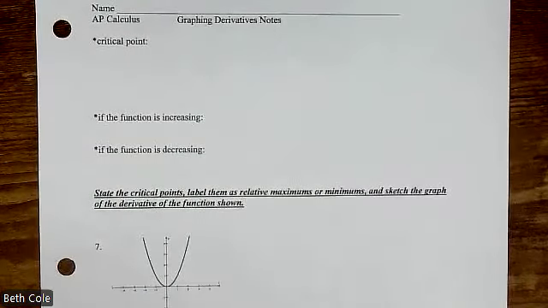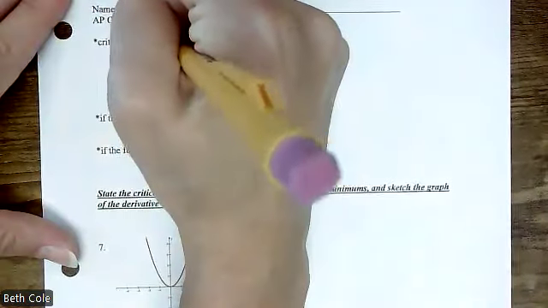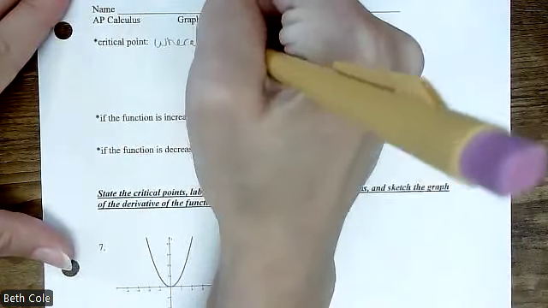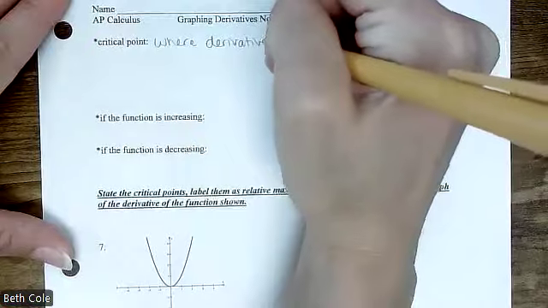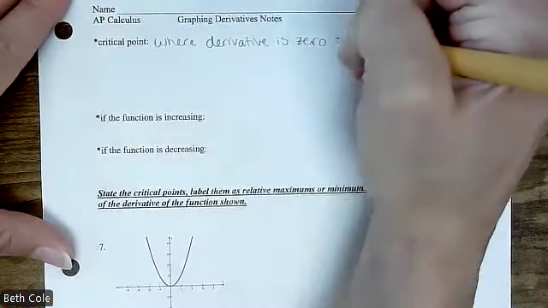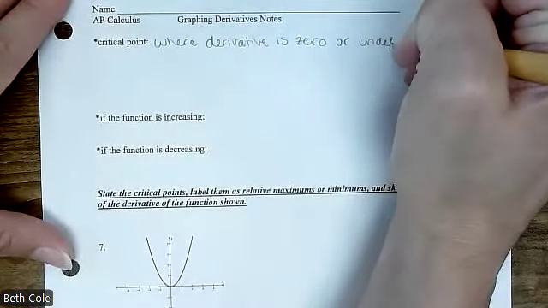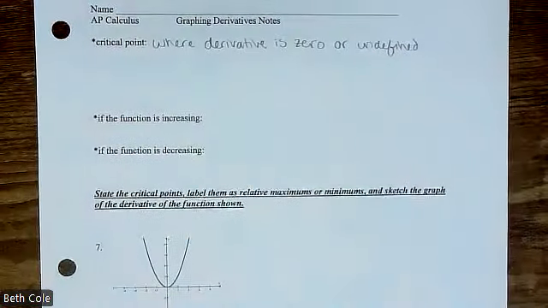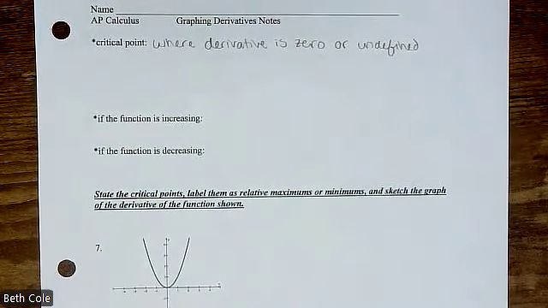So the first piece of vocabulary we're going to talk about is critical point. That is where your derivative is 0 or undefined. So it's a special point. It's where your derivative is 0 or undefined. And we're going to draw a few little sketches there. It doesn't need to be an elaborate picture, but just so you can get the idea of it.